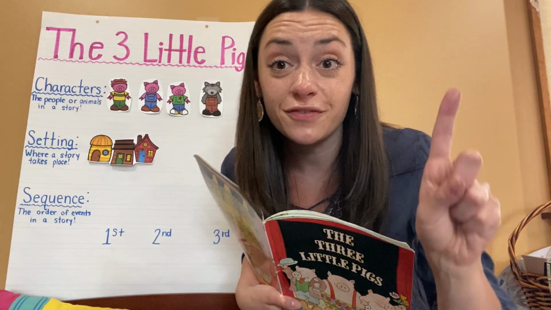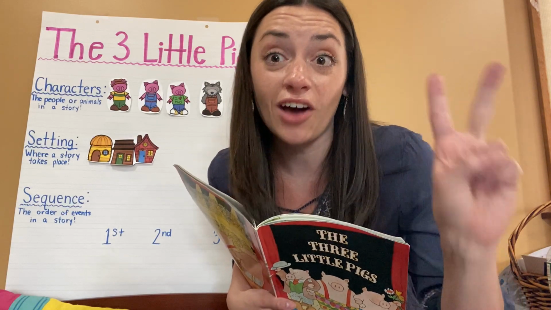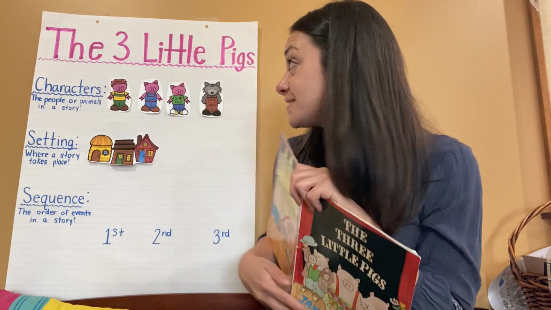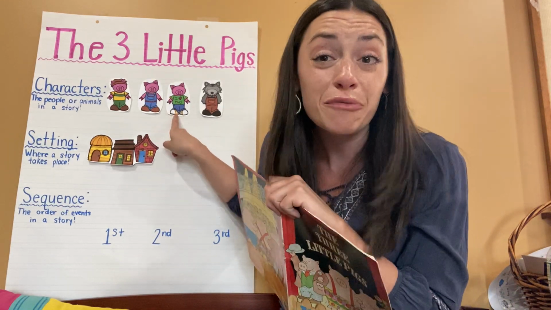So how many pigs are left? He gobbled up the first little pig, and he gobbled up the second little pig. How many pigs are left? Just one. There's only one pig left.